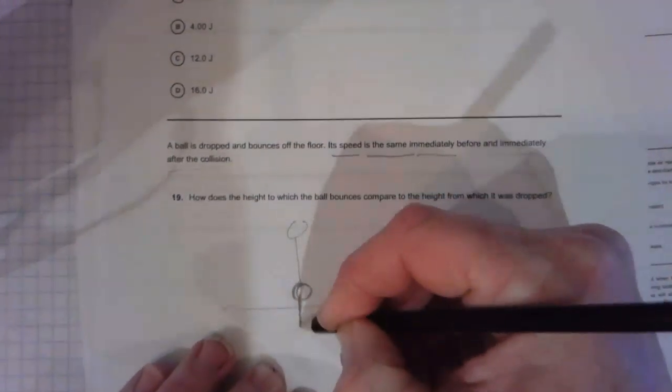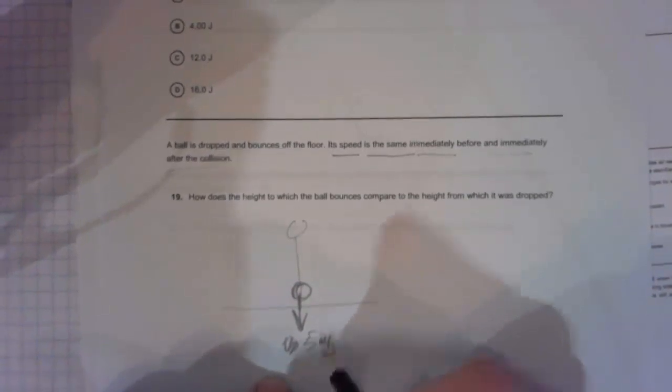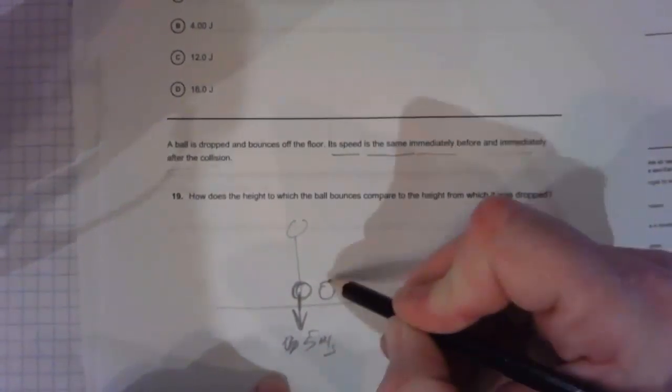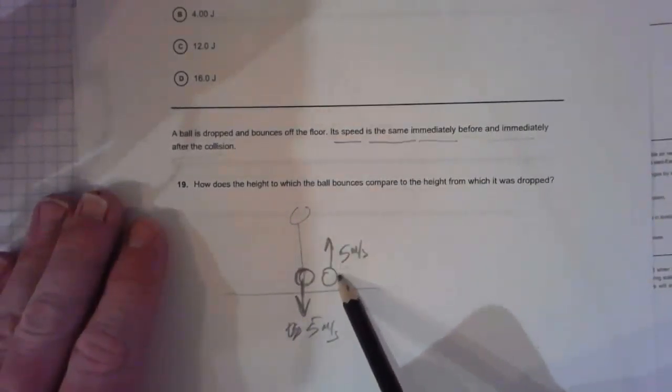So if, just before it hit the floor, it was going 5 meters per second, right after it bounces off the floor, it would also be going 5 meters per second. If we were looking at it from velocity, one would be negative, the other would be positive. But they just say speed, so we'll just worry about magnitude.